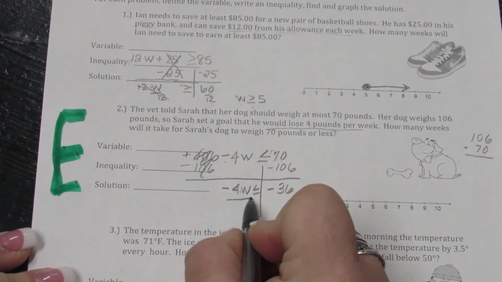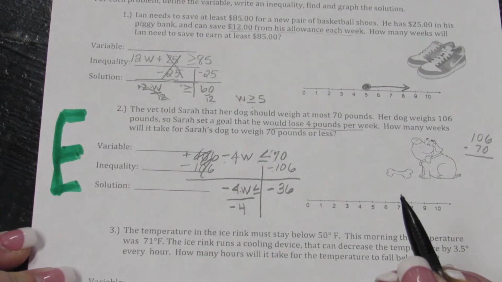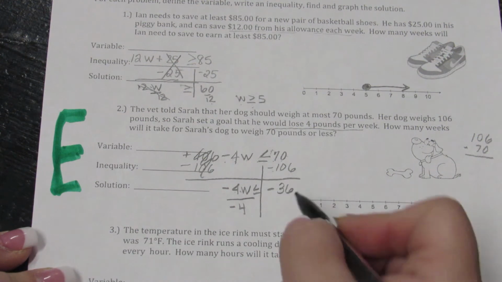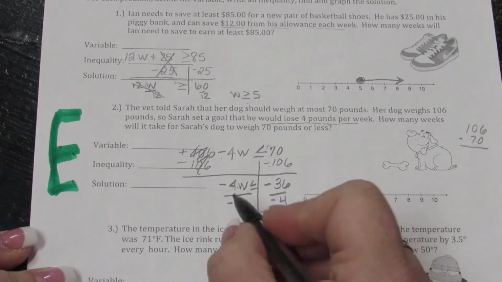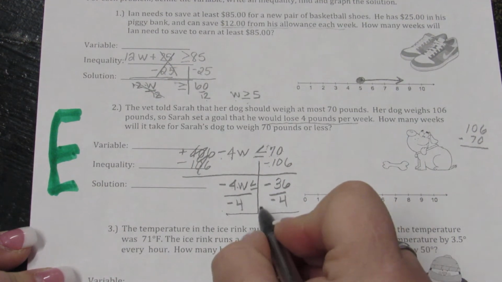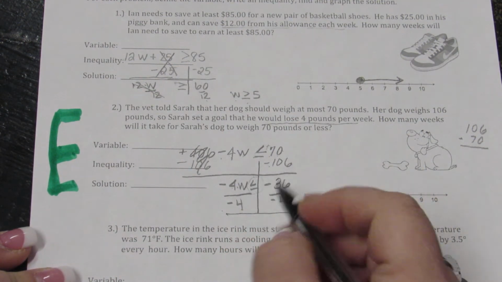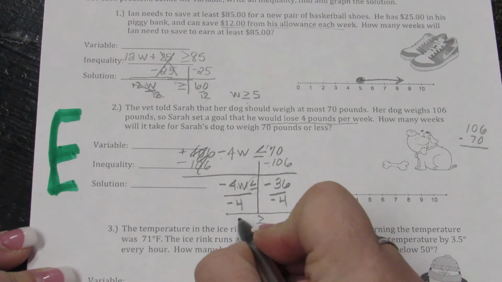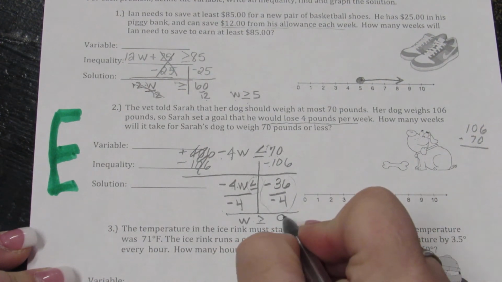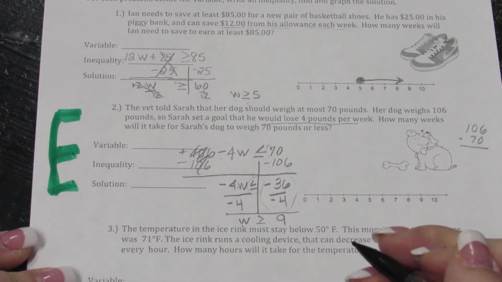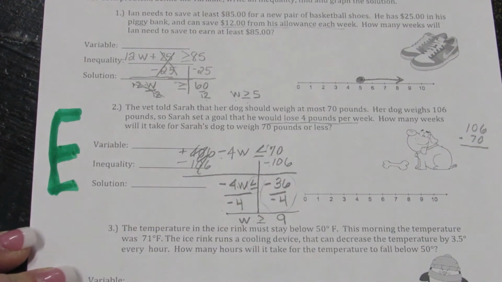So the opposite is to divide by that thing, which is a negative 4. If you multiply or divide by a negative, and I'm dividing by a negative, my exception is that I need to switch this sign, and this is why. My weeks, I divide this out, it's 9. My weeks can be greater than 9 or equal to 9.